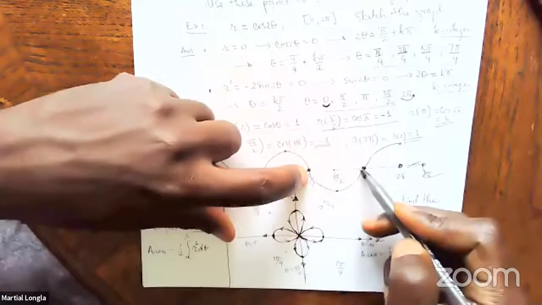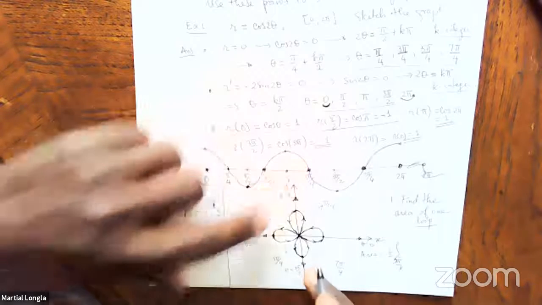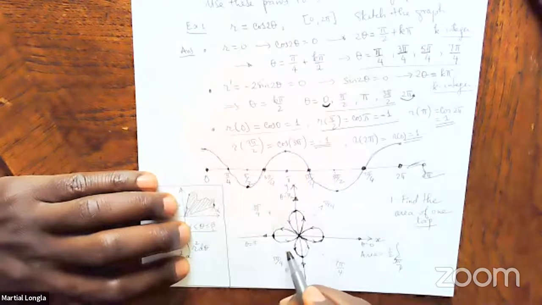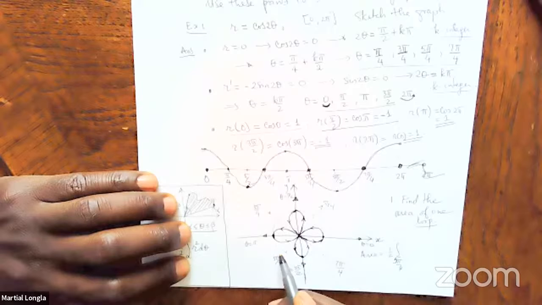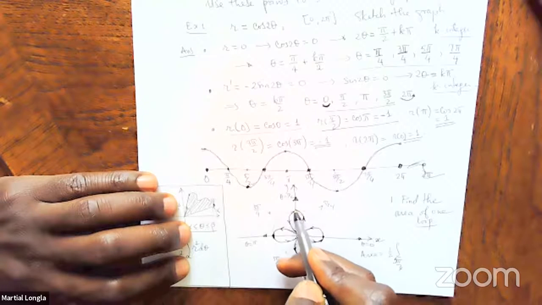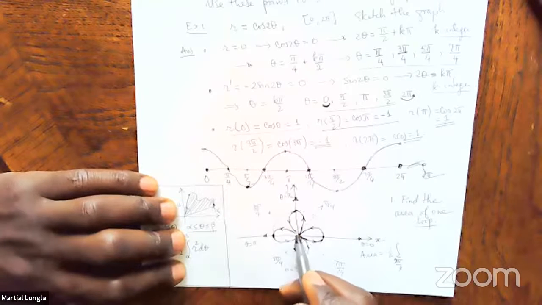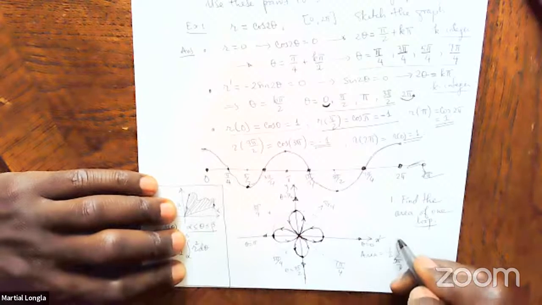It's this portion. That was 5 pi over 4. The angle to come out here was this angle, 5 pi over 4. And then we go back down here with the one you just said, 7 pi over 4. That's where we get here.